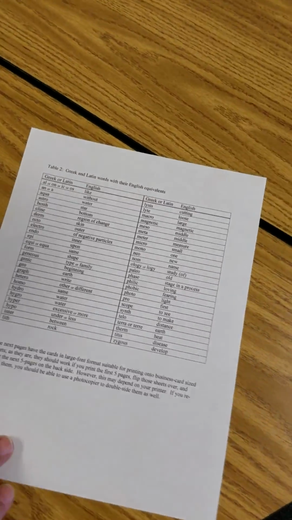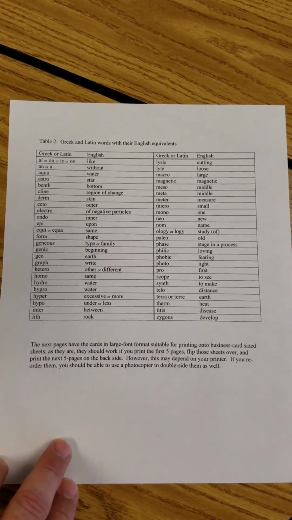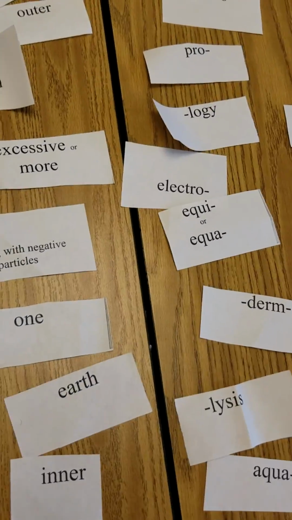So at your tables, have one person be in charge of the graph, and let's have everybody else start matching the words, okay?